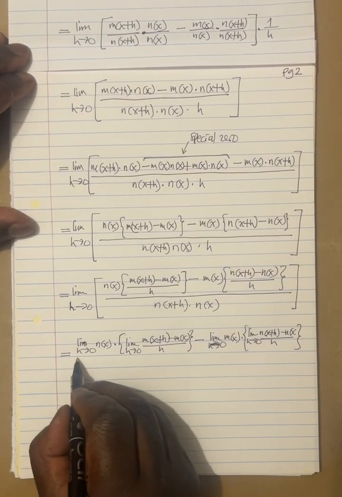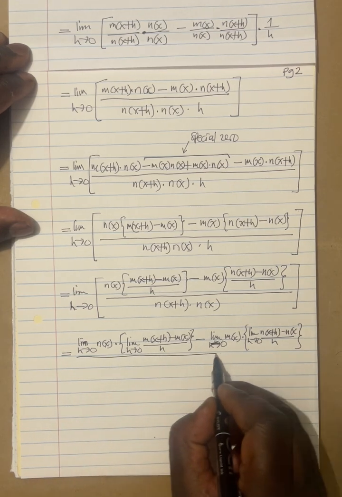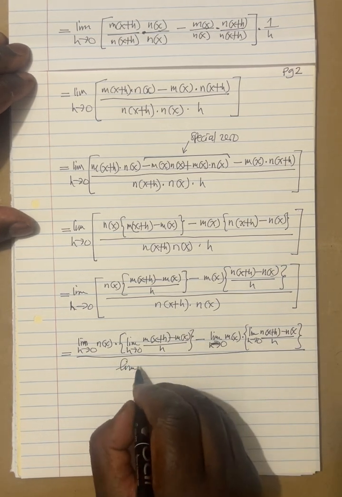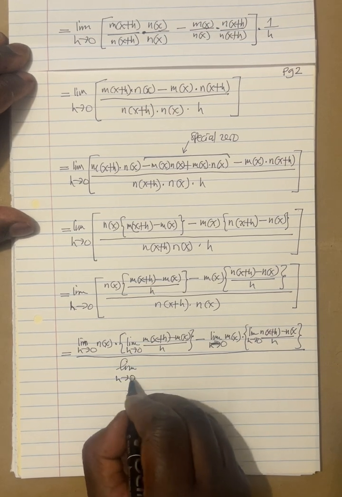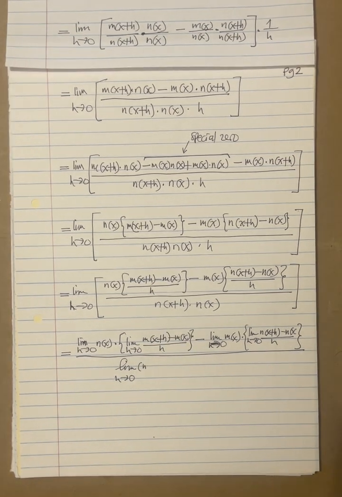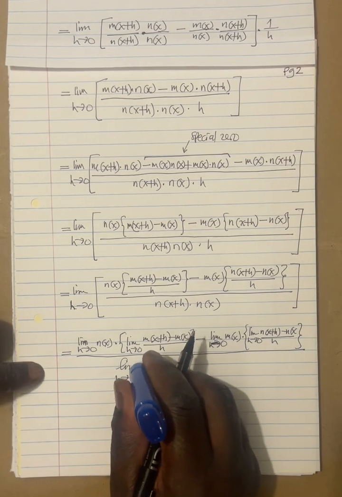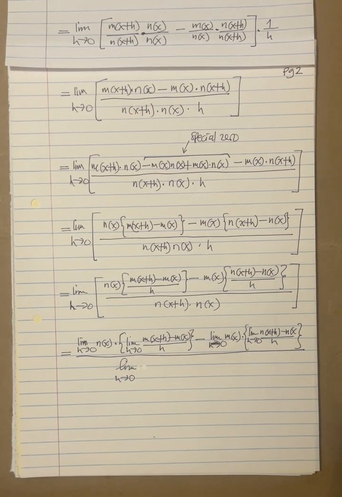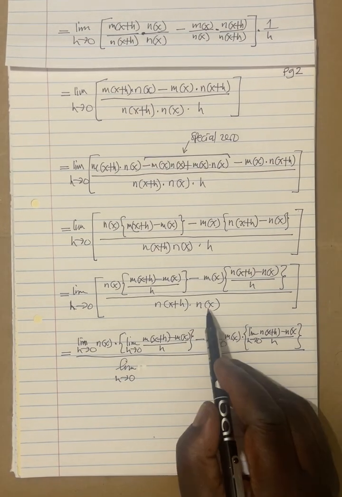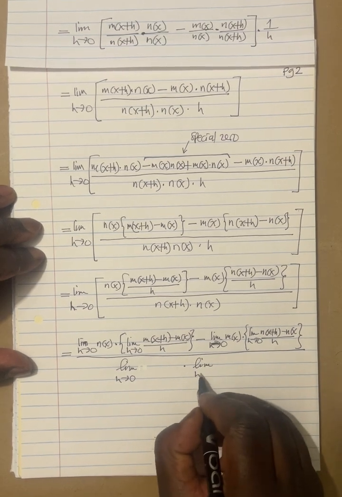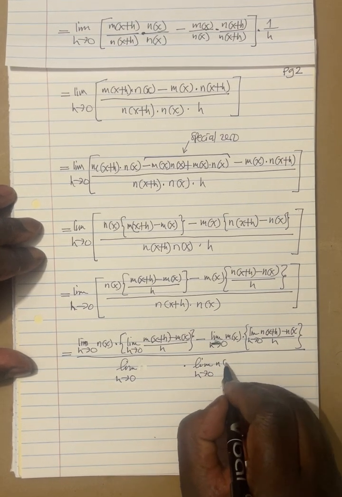And then I'm going down into the denominator now, and I do the same. I'm going to take the limit there, limit as h approaches 0 of this part here, which is, let me rewrite that, n of x plus h, and then I'm multiplying that by limit as h approaches 0 of n of x.